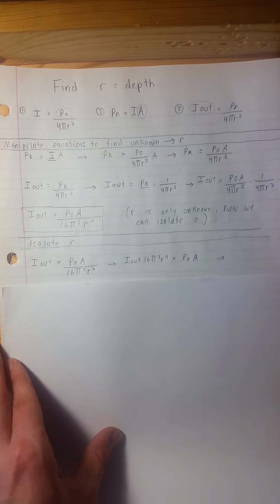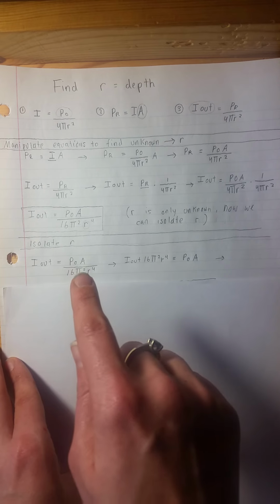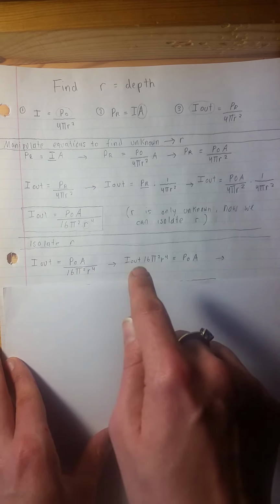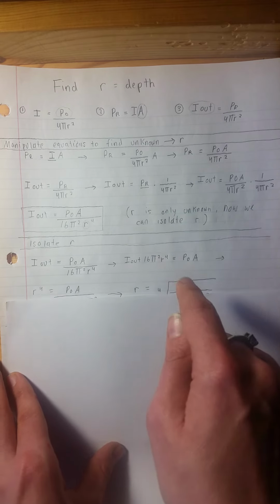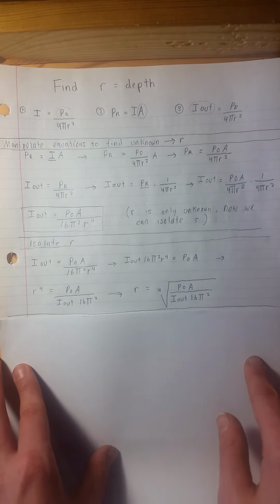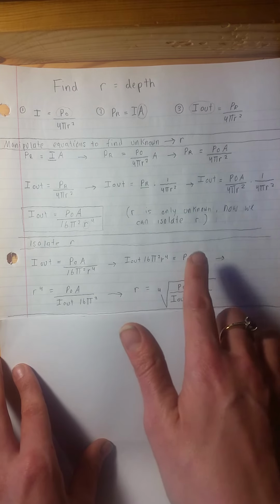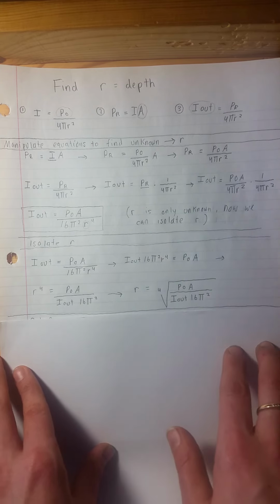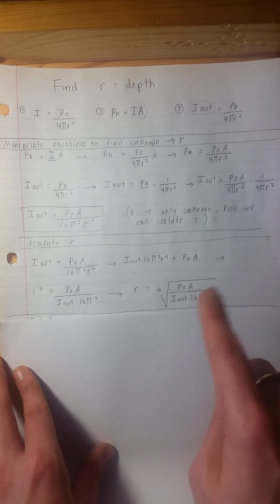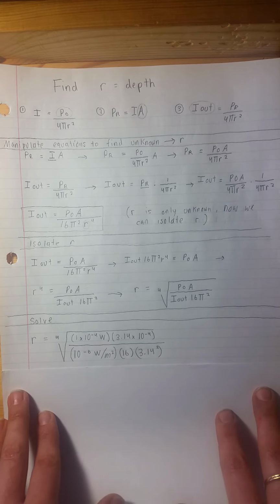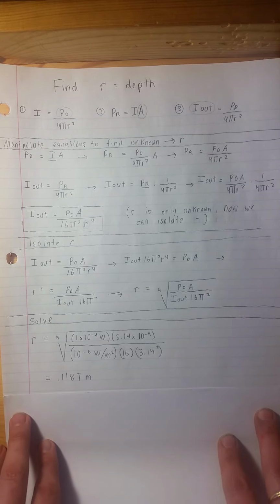This is just algebra, manipulating things around. I multiplied the I out by the denominator, and then I took everything but the r to the fourth and divided it by the P naught times area. Then I took the fourth root, and I'm left with our final equation that we would like to solve. I plugged in all of our known values, and our final answer is 0.1187 meters.